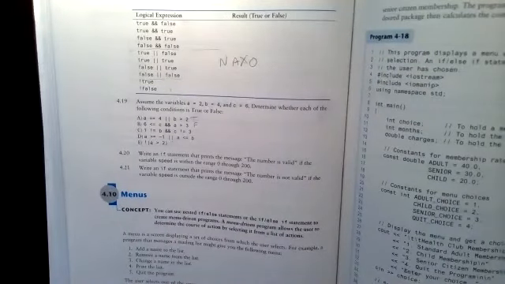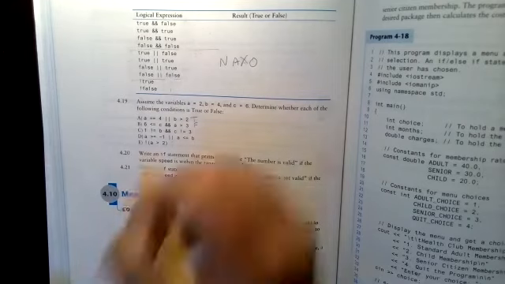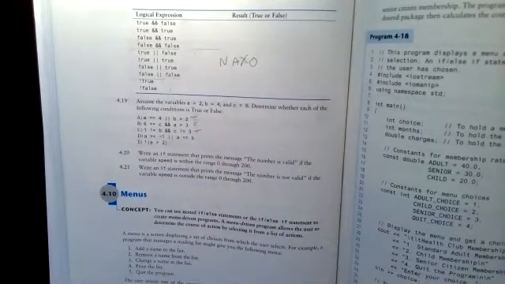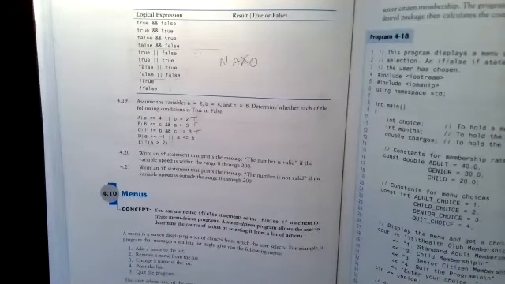1 not equal to B. That's true. C is not equal to 3. That's true. So now I do true and true. I got it true. You just tell me what the answers are. D. True.